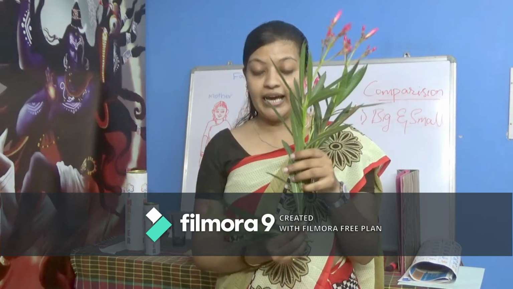Here next I am going with the branches. Here you can see this is the big branch and this is the small branch. We call this the big branch because its height is more than this branch, and here it has more leaves, and here it has fewer leaves.